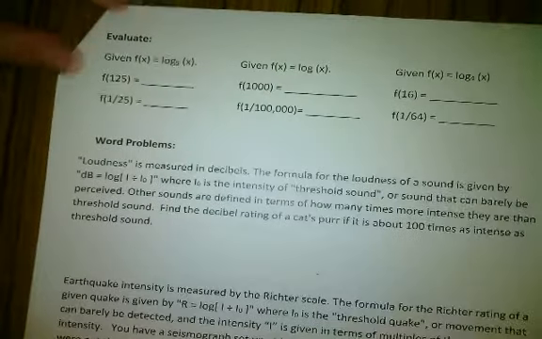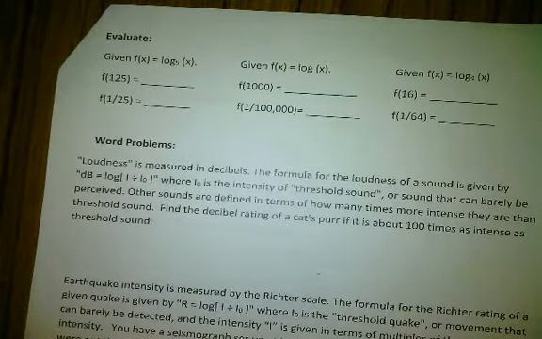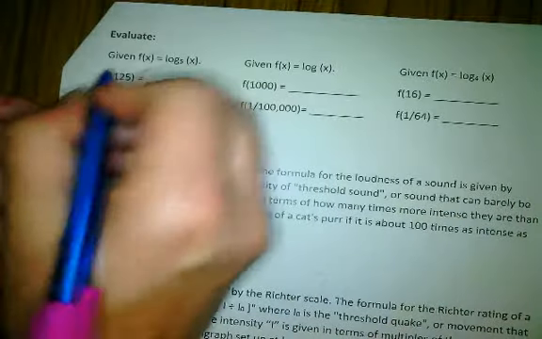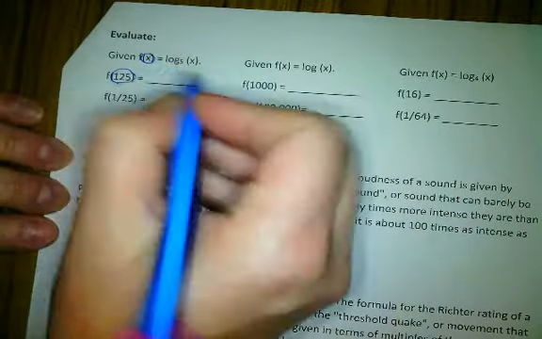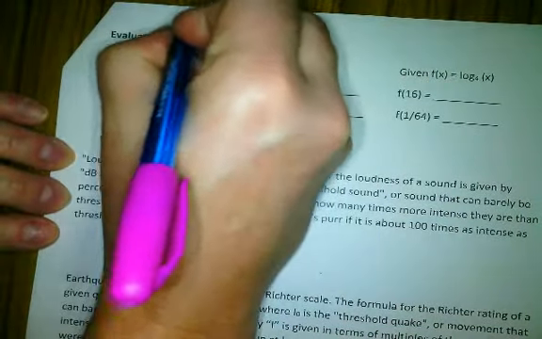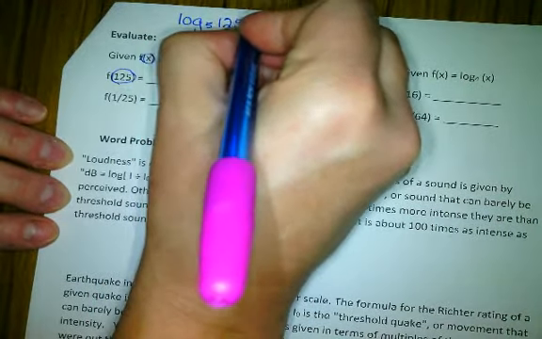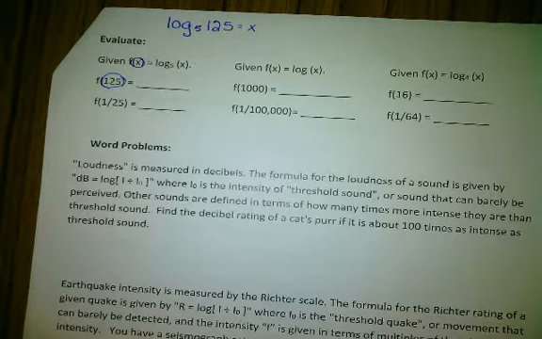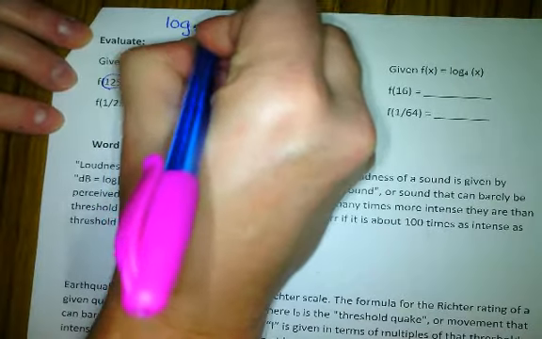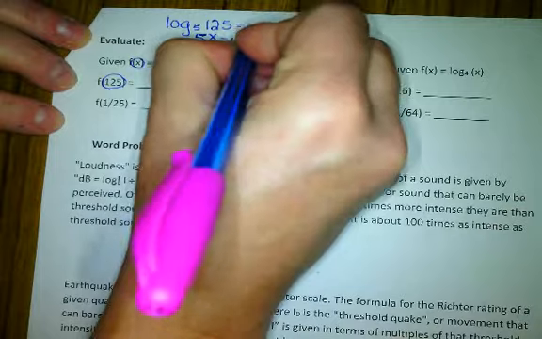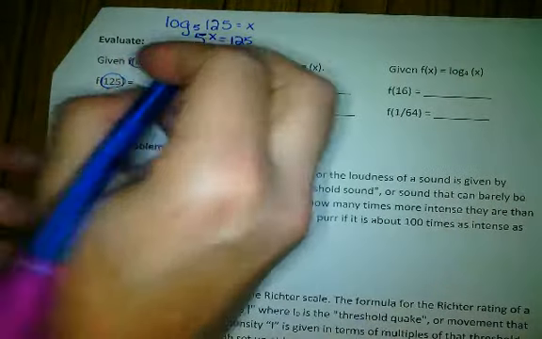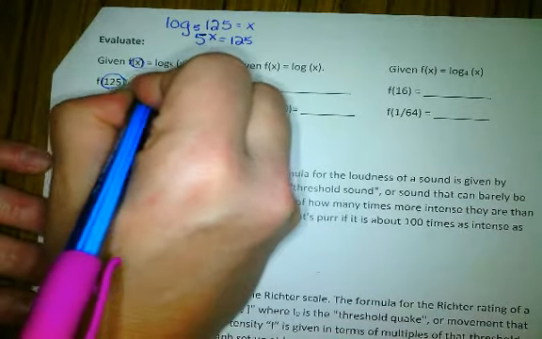All right, so these are just, again, evaluating. I'm going to actually do it by hand. The way that I'm going to do this is, this is my f of x, so x and x. So I would do log base 5 of 125 equals x. I would need to find out 5 to what power equals 125. And the answer would be 3. 5 times 5 times 5.